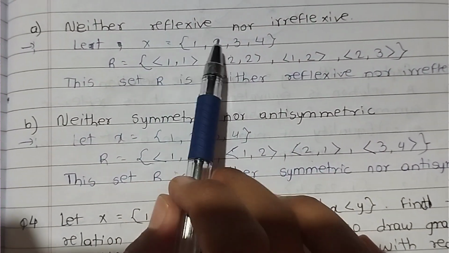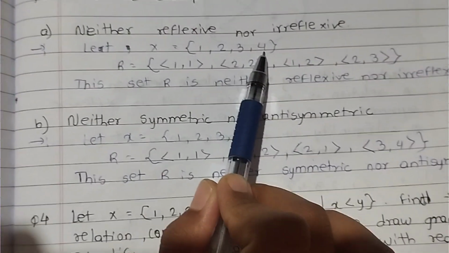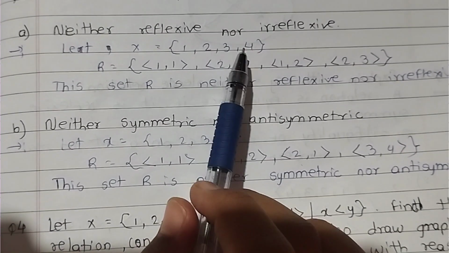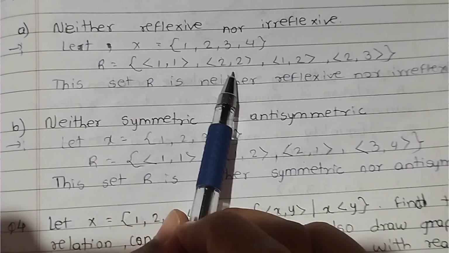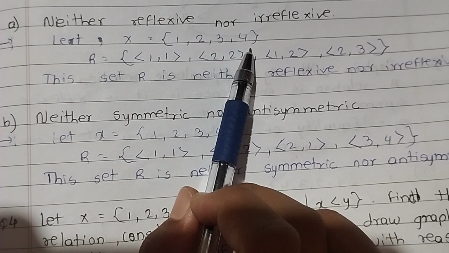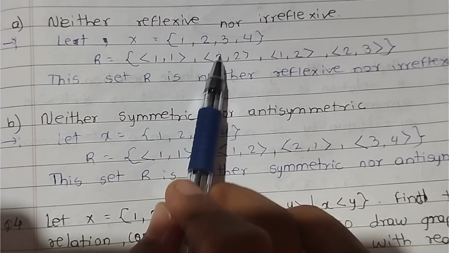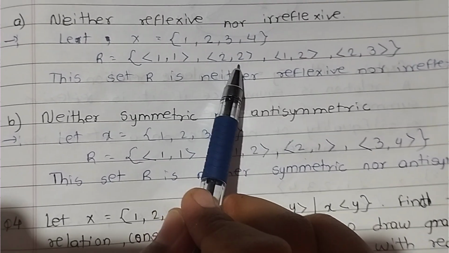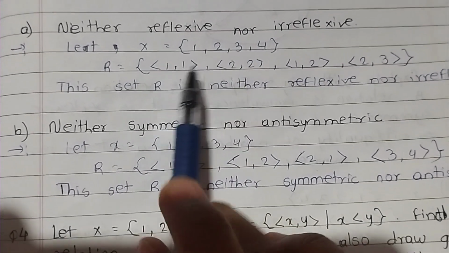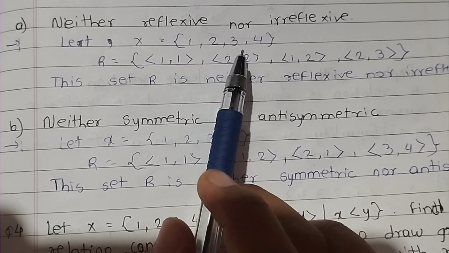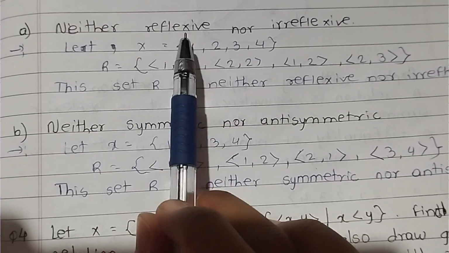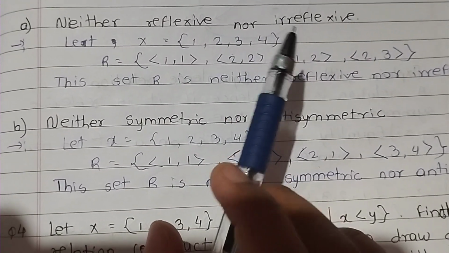For the reflexive we want all the elements in the form XX, but here only 1 and 2 are present, 3 and 4 are not present. And for the condition of irreflexive, we don't want a single set in the form XX, but here 2 sets are present. So the given set is neither reflexive nor irreflexive.